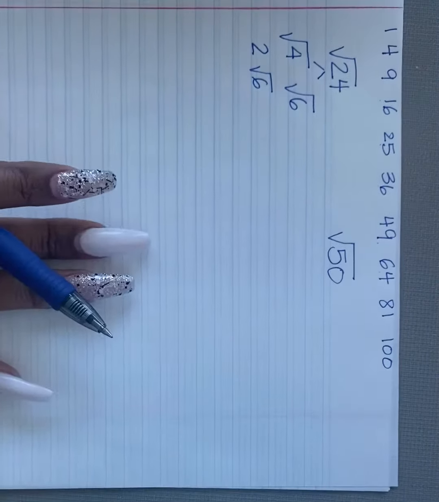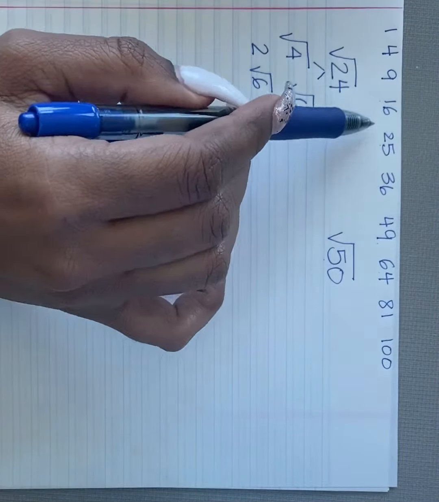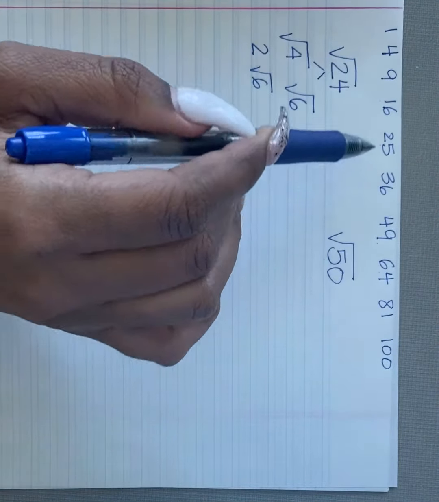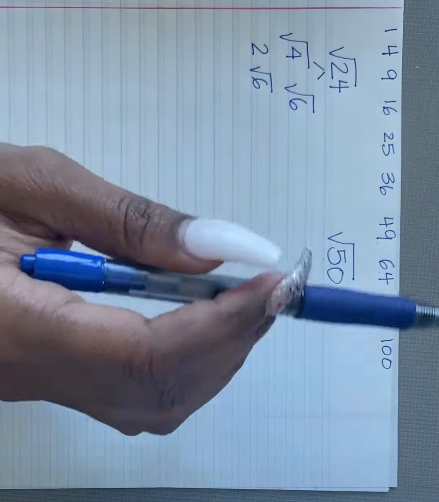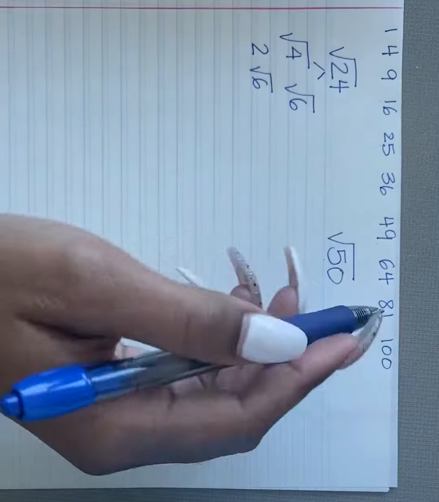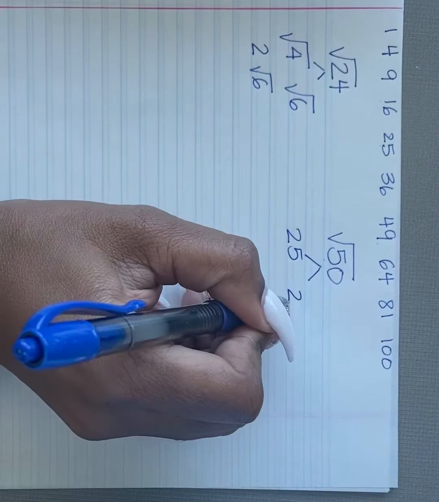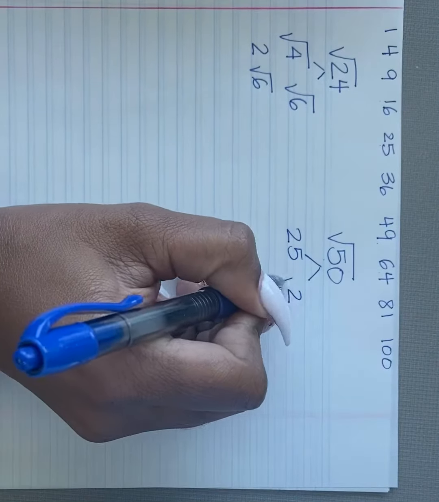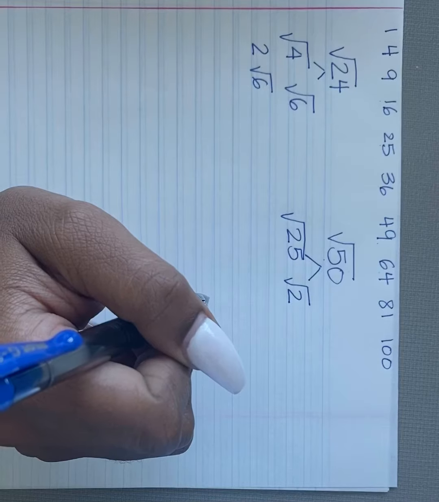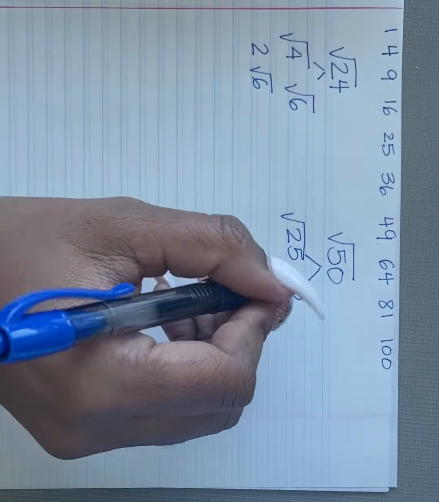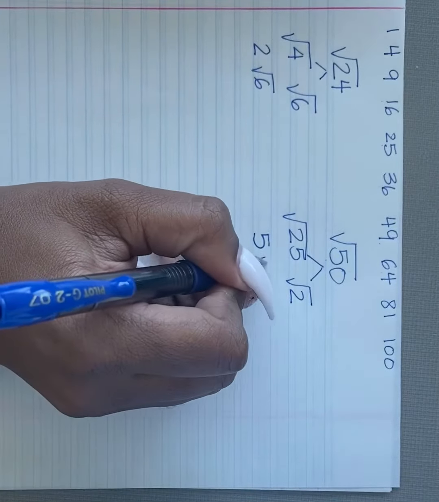Okay? I'm going to do the same thing for 50 and look through my perfect squares and say, well, which of these is a factor of 50? Meaning, which of these can I multiply by some number and get 50? And it's 25, right? 25 times 2 gives me 50. And because the 50 has a square root, so do my two numbers. And then the square root of 25 is 5. Okay, and then your radical 2.